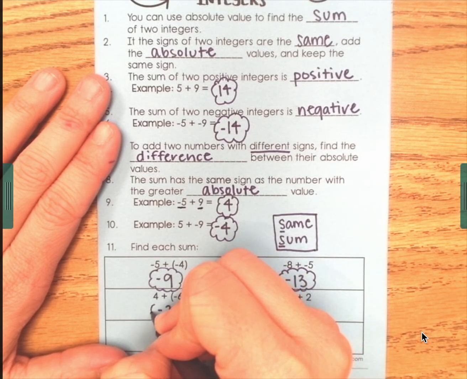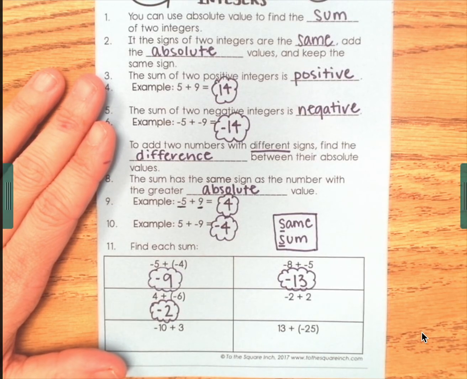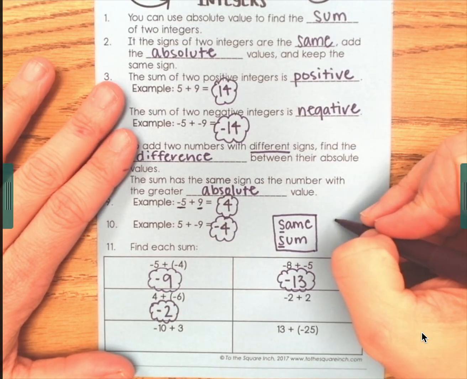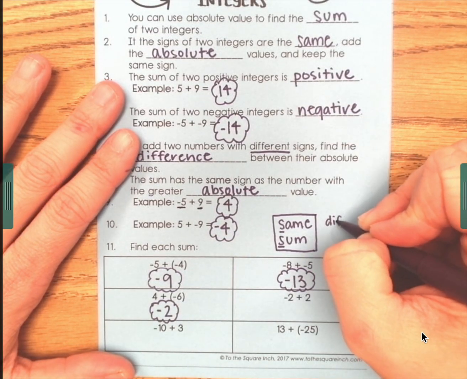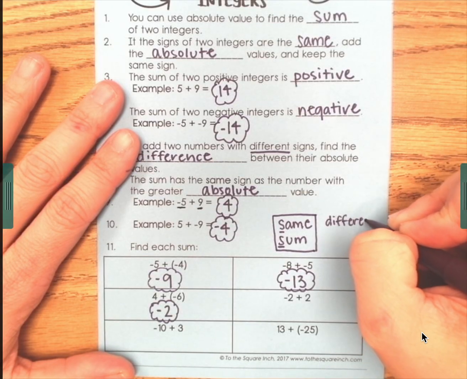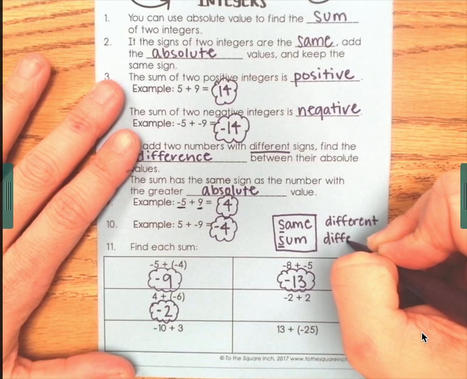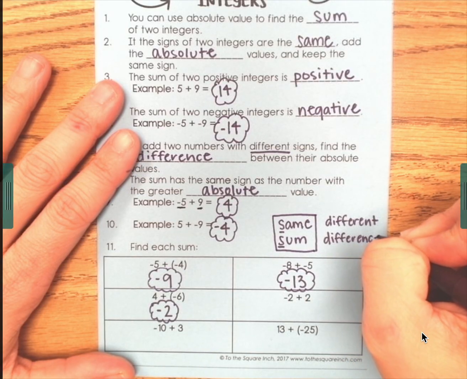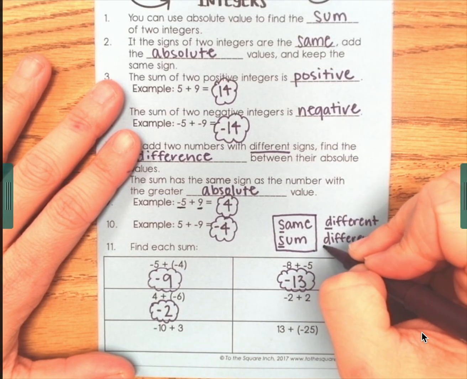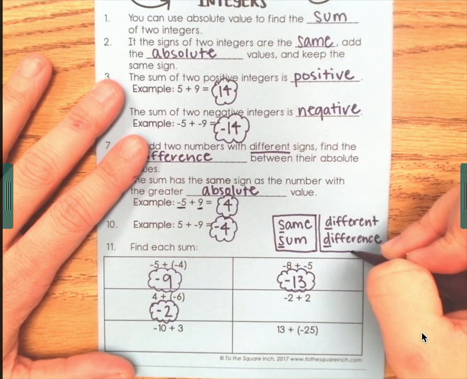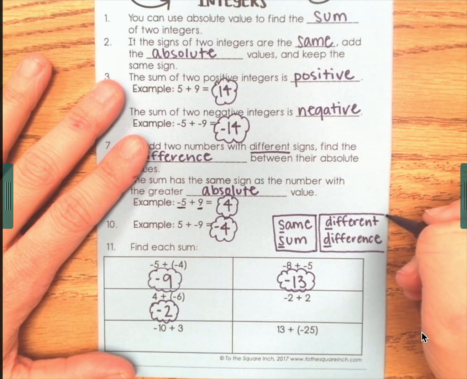So that means my negative is going to go on to my answer, negative 2. Okay, so if my signs are different, we're finding the difference. Difference, different signs. So maybe that will help too.